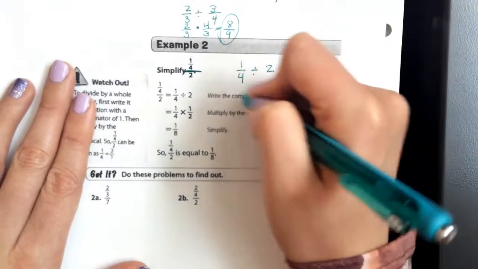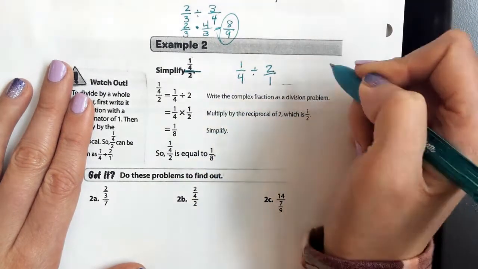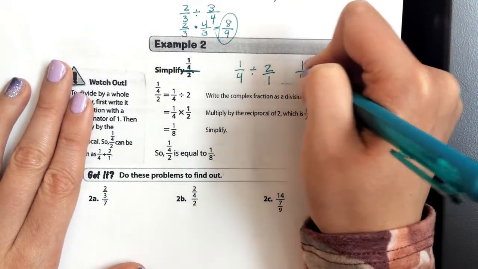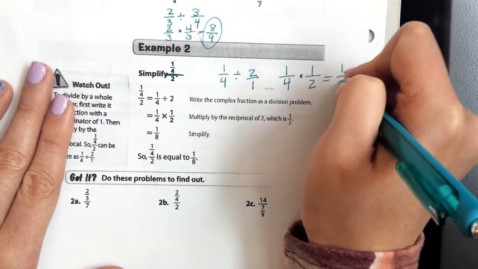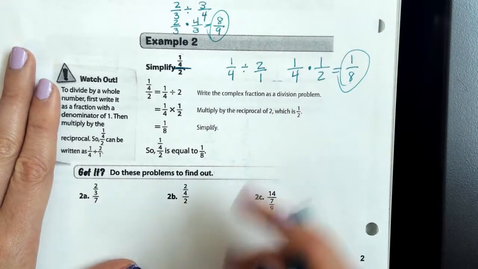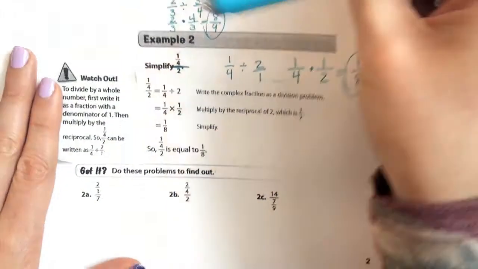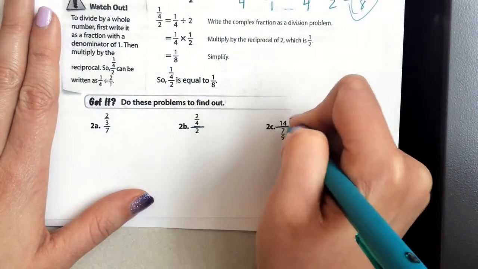So once you have them like this, you have to change your integer into a fraction by putting it over 1. Then you do your keep, change, flip, multiply straight across, and you have your answer. It's sometimes kind of hard to tell where the fraction bar is, so if you need help with that, just let me know and I can help you.